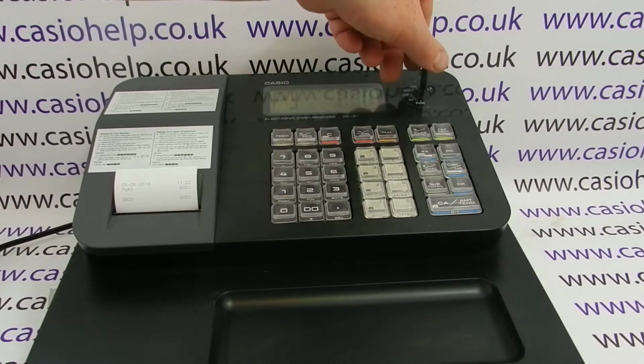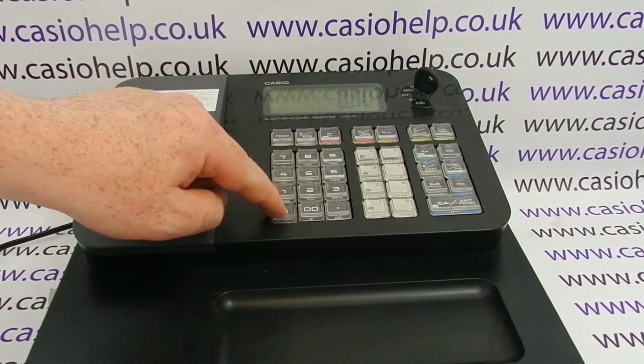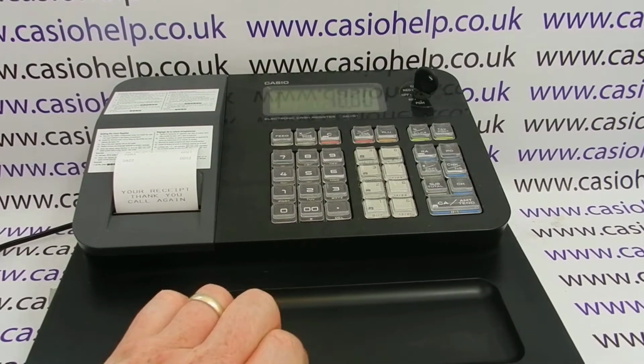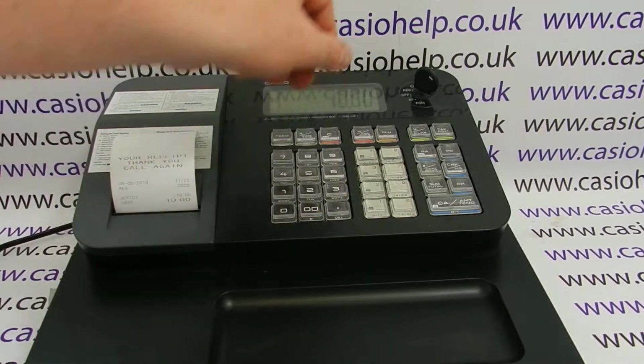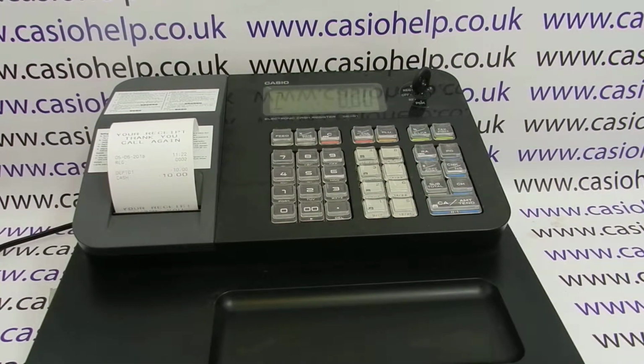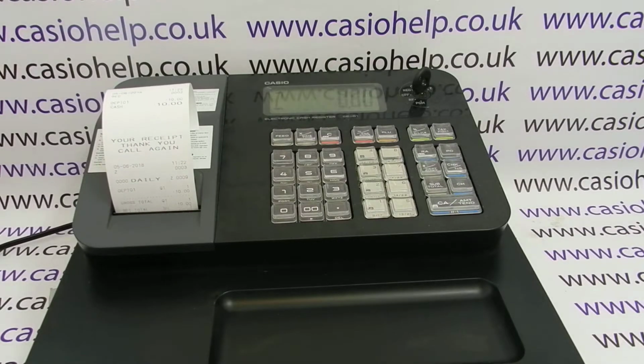We now turn the key to REG, fire a quick sale through, and then pop one of our reports through. We're now expecting the £10 sale to appear on the Z report, the daily report, but we're not expecting the grand total to be on there. You should be aware that the grand total's still in the machine and still chugging away. It's just your reports are simplified by not showing it.